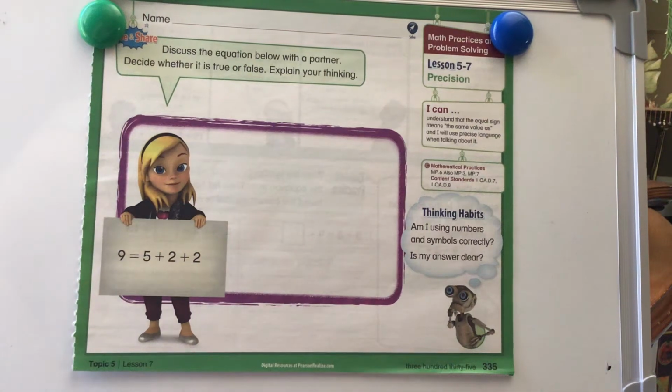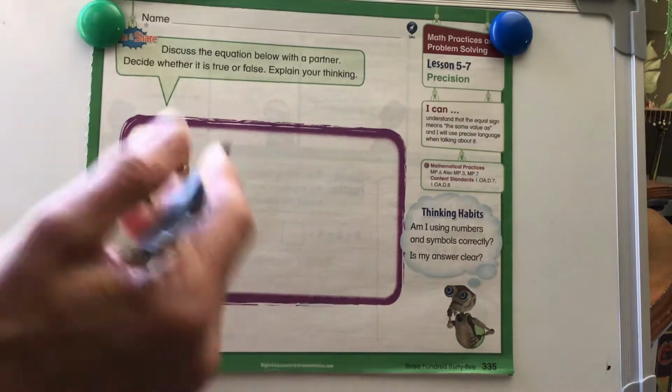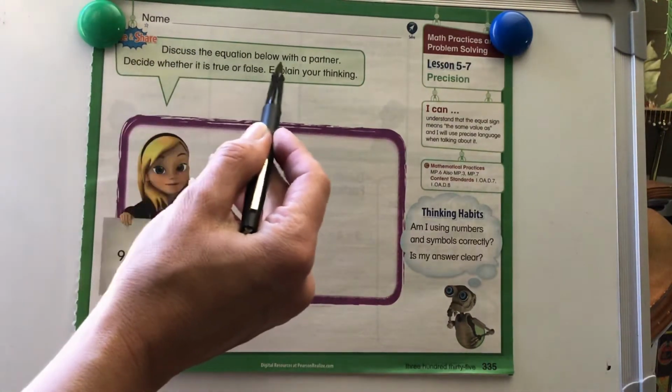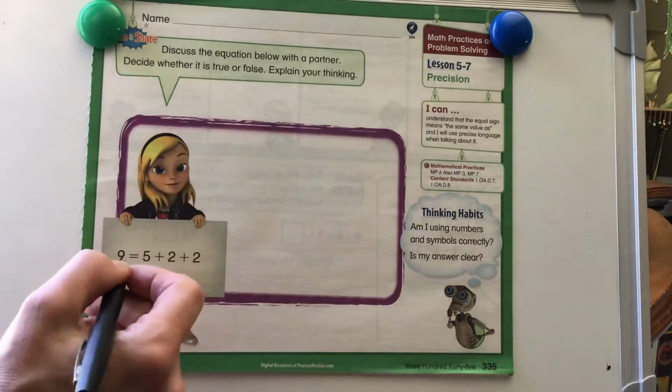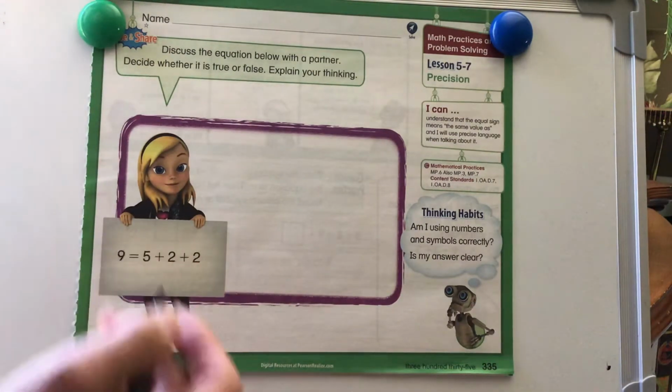All right, this is first grade math lesson 5-7. We're working on precision, okay? So discuss the equation below with a partner. Decide whether it is true or false. Explain your thinking. 9 equals 5 plus 2 plus 2.